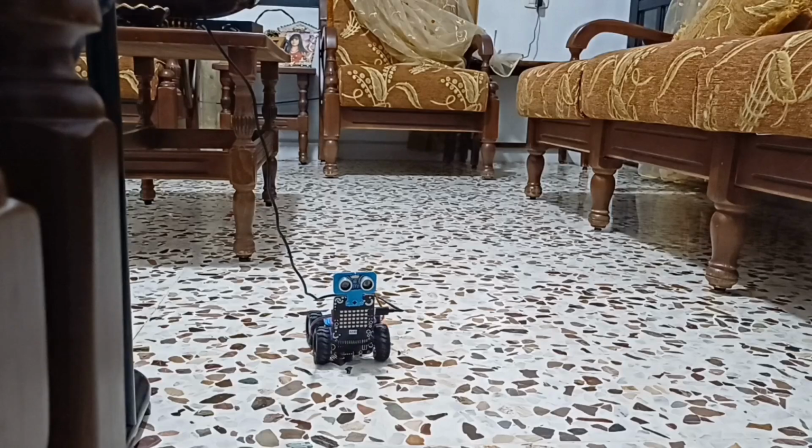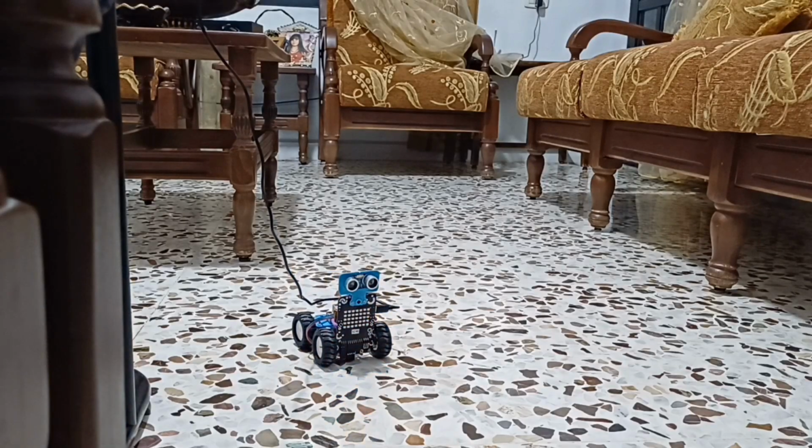Next, we'll activate the ultrasonic and eye sensors to make the robot more interactive. This allows the robot to detect objects and respond accordingly.